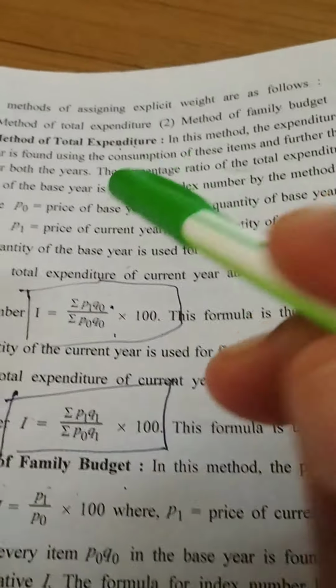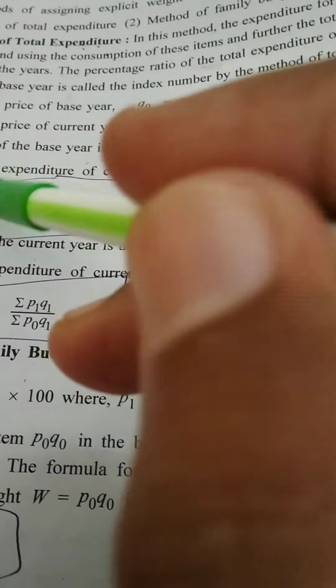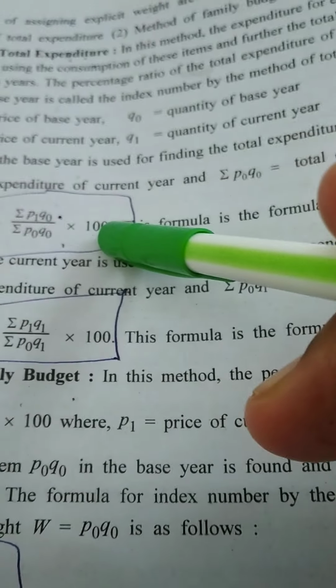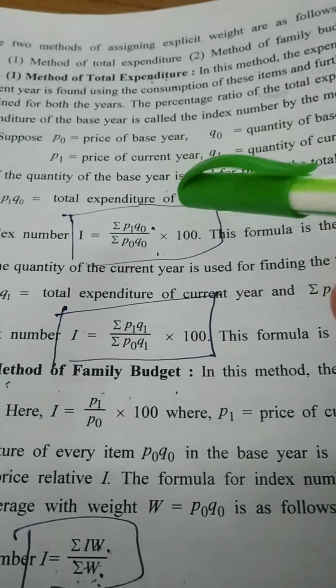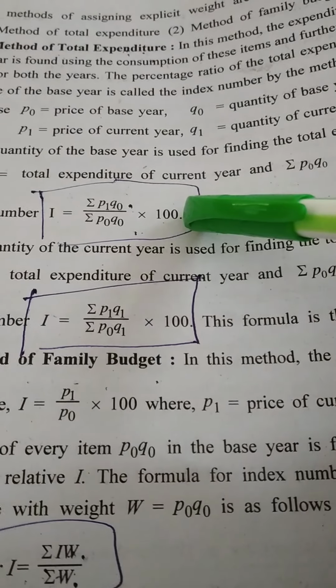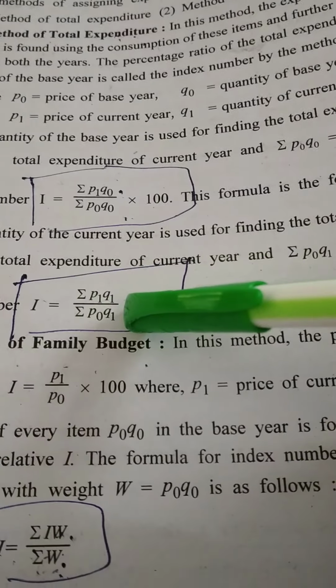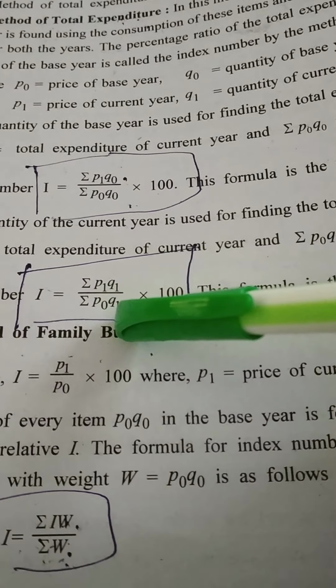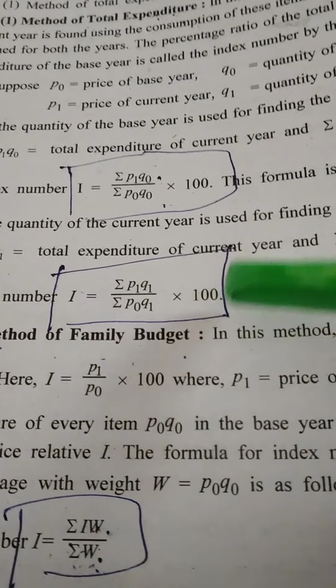So here the total expenditure method is given. The formula is I equals sigma P1 Q0 upon sigma P0 Q0 into 100 when the quantity of base year is given. If the quantity of base year is not given, you have to apply this formula, that is I equals sigma P1 Q1 divided by sigma P0 Q1 into 100.